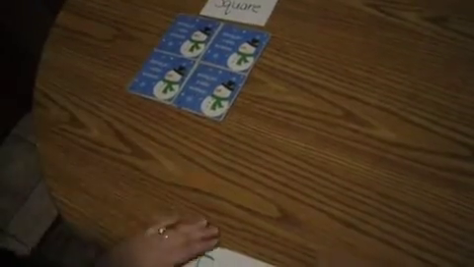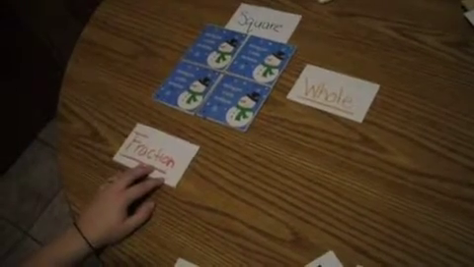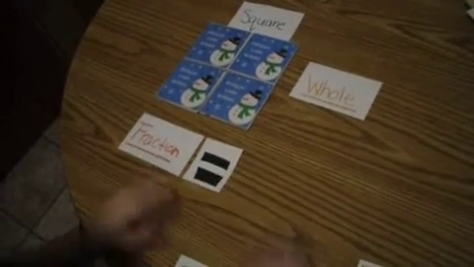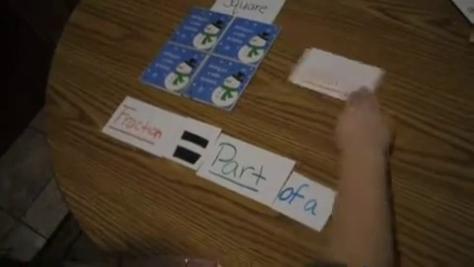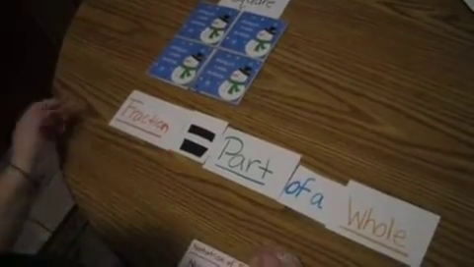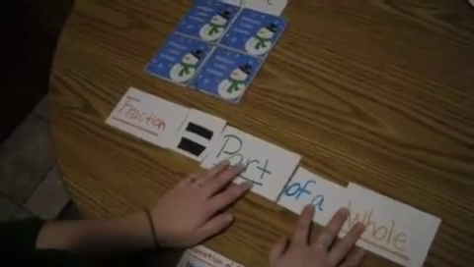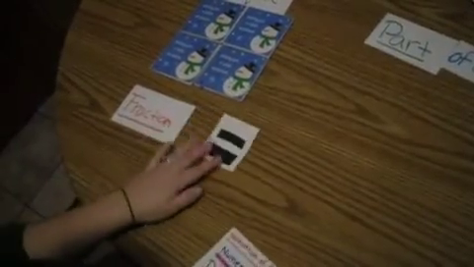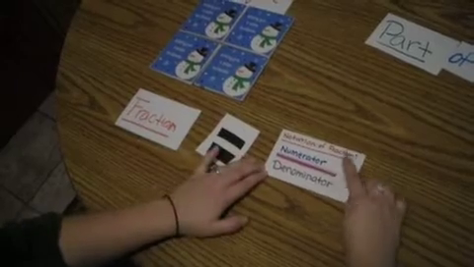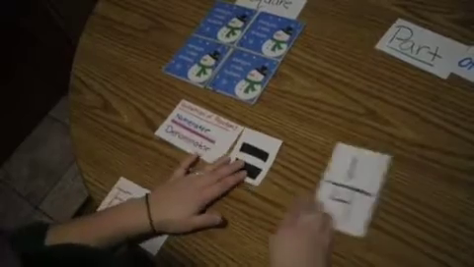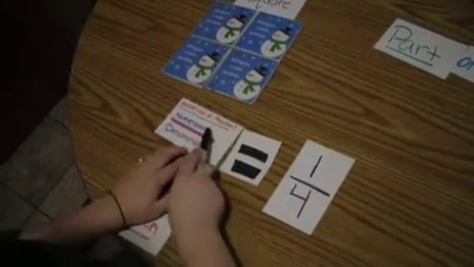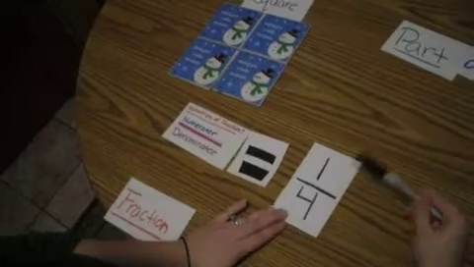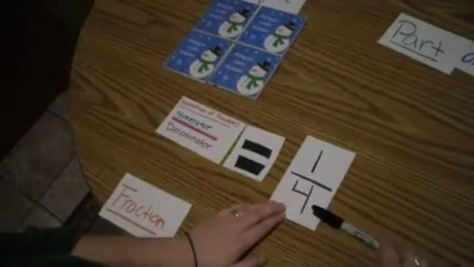This represents a square. And today we're going to be talking about fractions. A fraction equals part of a whole. When we are talking about fractions, the notation of a fraction equals the numerator over the denominator. For example, this equals 1/4, where the numerator is 1 and the denominator is 4.